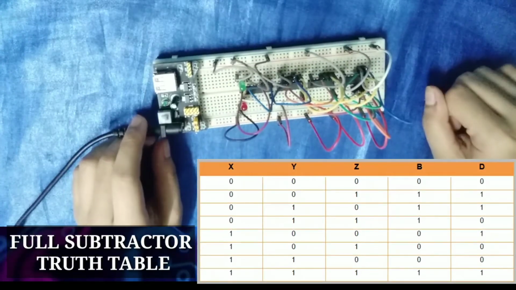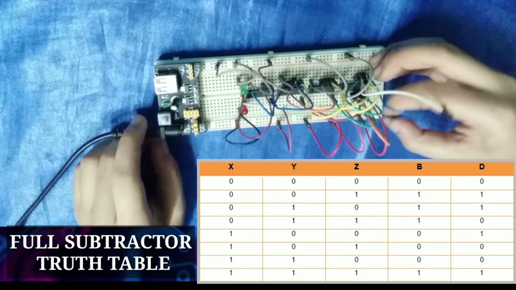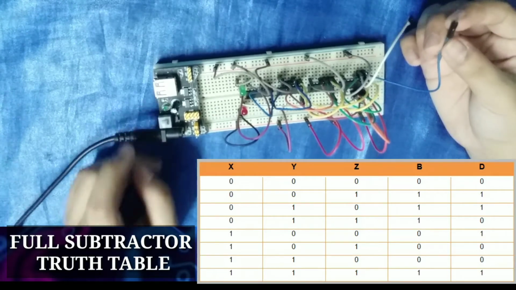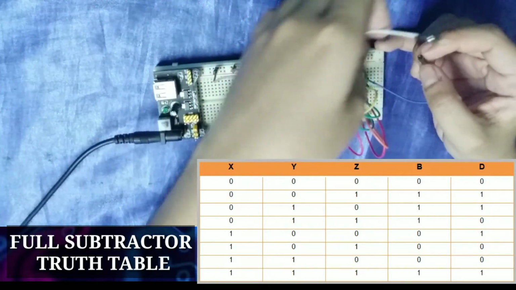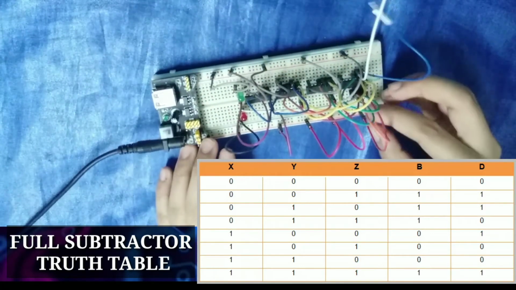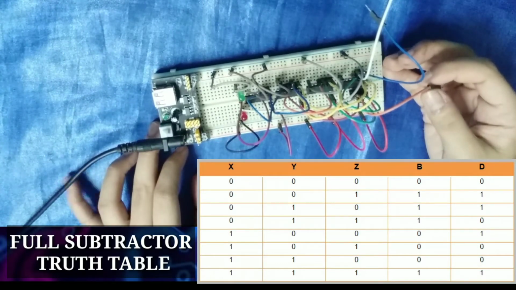Again, take note that our blue wire here will serve as our X input. Our white wire here will serve as our Y input, and the third wire here, which is the orange wire, will serve as our Z input.